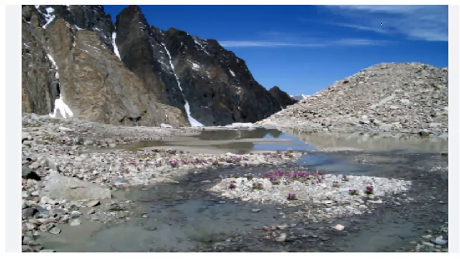Hello, everyone. The topic for the day is movement in the Earth's interior. It is important to study about the forces involved in creation, destruction, and maintenance of various relief features on the Earth's surface.